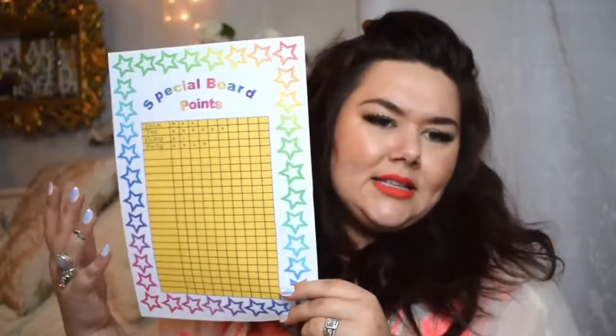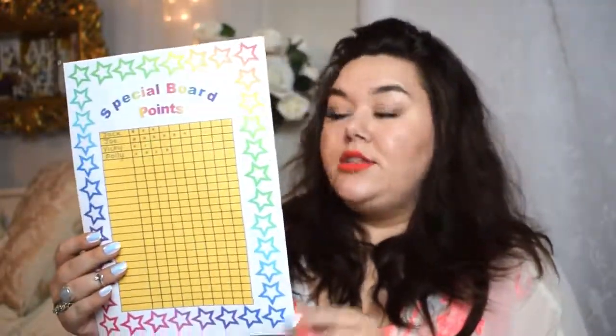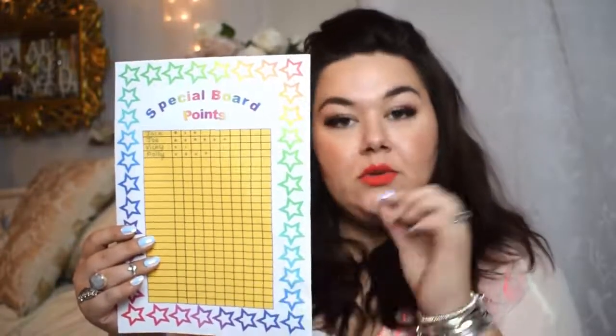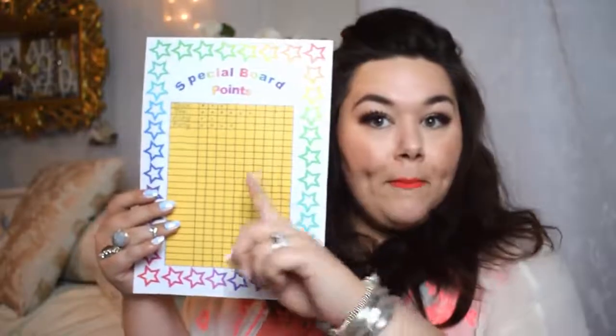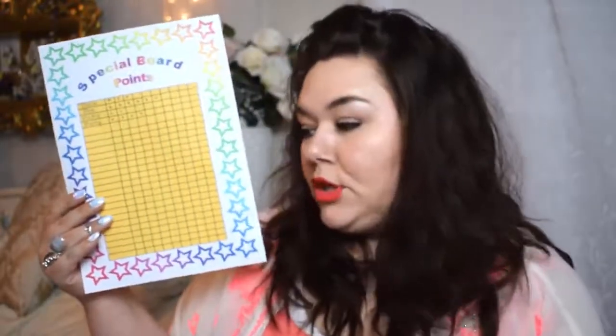I don't like that. I think they should be rubbed off every 2 to 3 days, because some children are not noticed as much as others. So don't use this on a daily. Use it every 2 to 3 days and then wipe it clean and start again. The children also knew where this was. It was on a clipboard so that it could be brought to the teacher. They knew to go and pop a mark on it as well. So I highly recommend a special boards point chart.